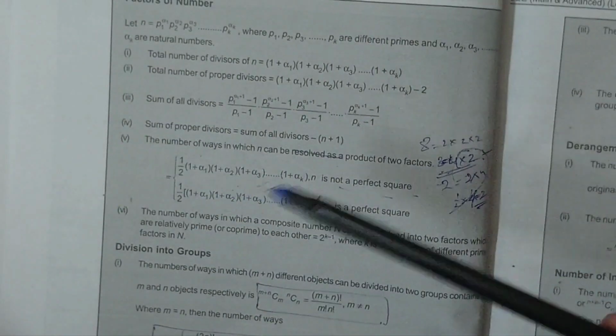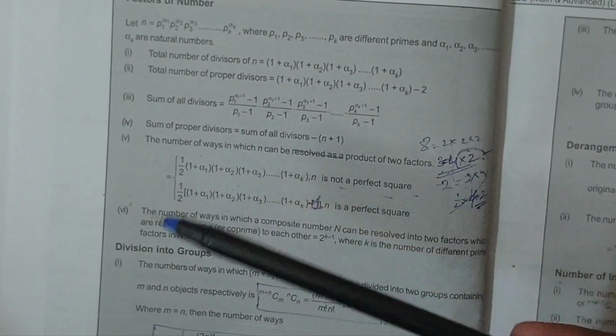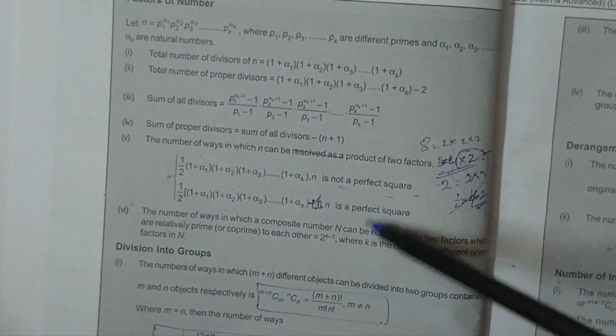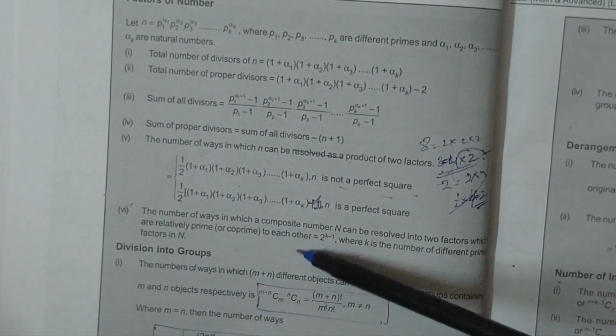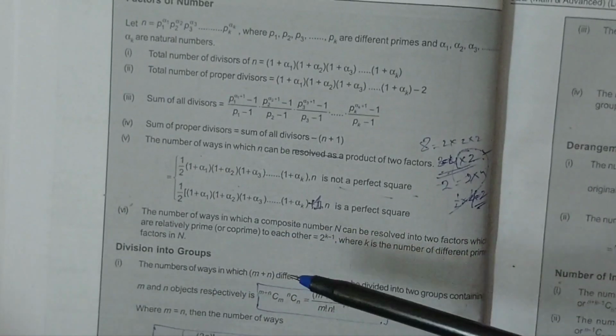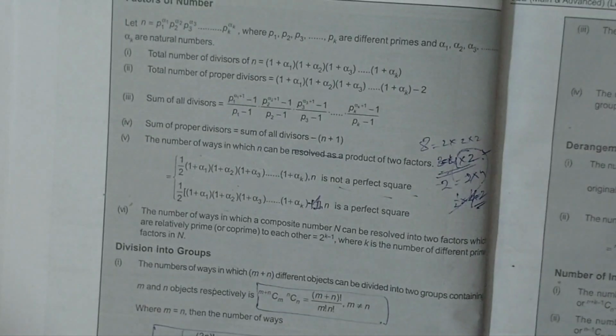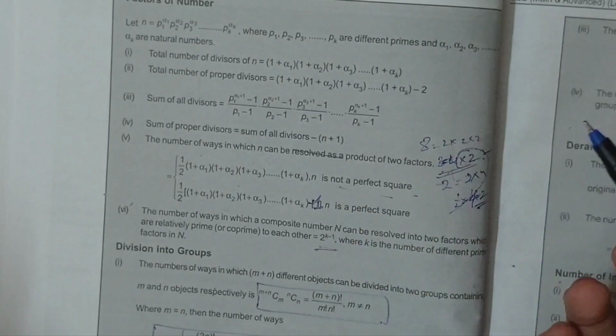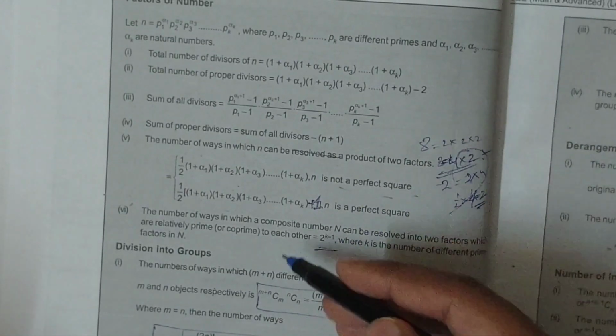Similarly, this is for just 2 if we're resolving it into 2 factors. But if n can be resolved into 2 factors which are relatively prime to each other, then it will be 2^k plus 1. That is the restriction we have given, that the 2 factors should be relatively prime to each other. That will become 2^(k-1).